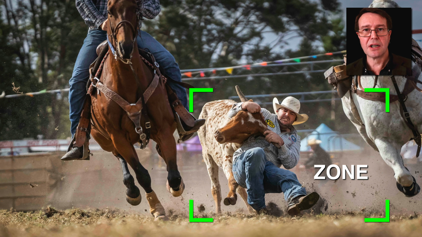Now the zone only has 9 positions on the screen, so it's very easy to basically rule out any of the obstacles. And when I'm referring to obstacles, I'm referring to subject matter that might be closer than the subject that I'm photographing and maybe closer to the center.